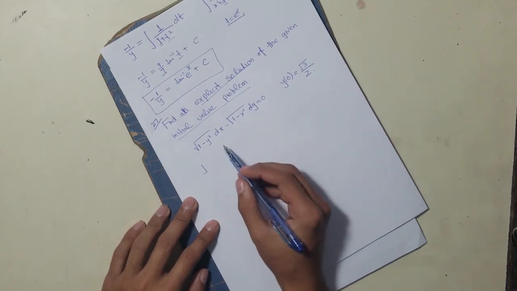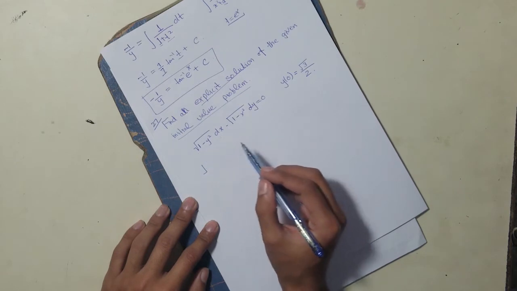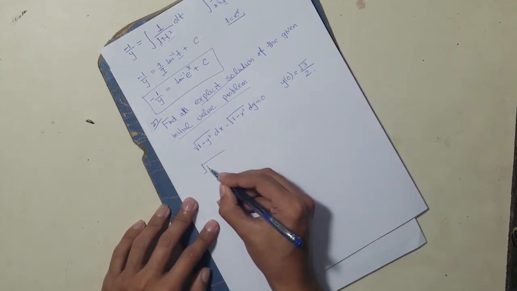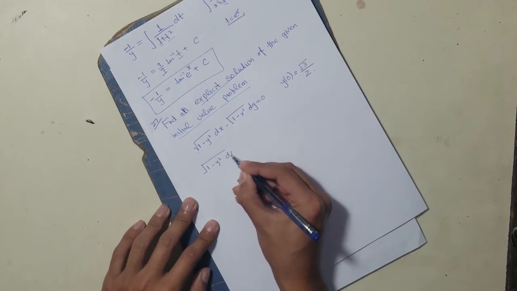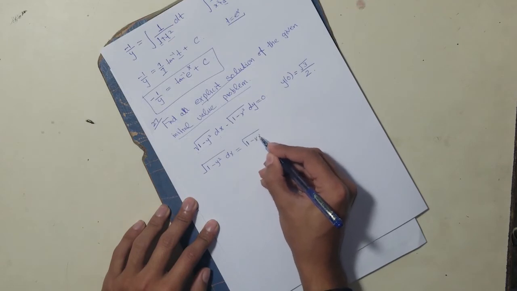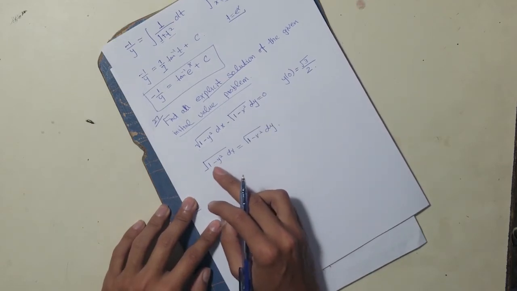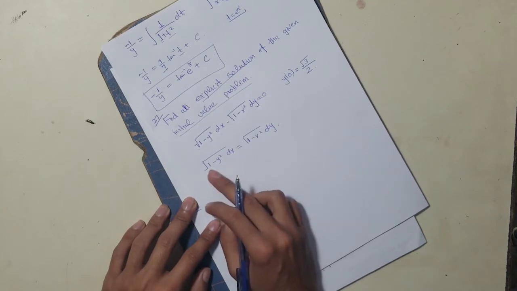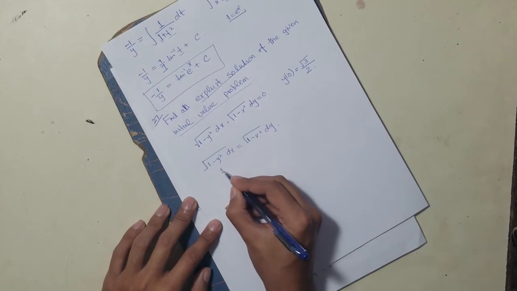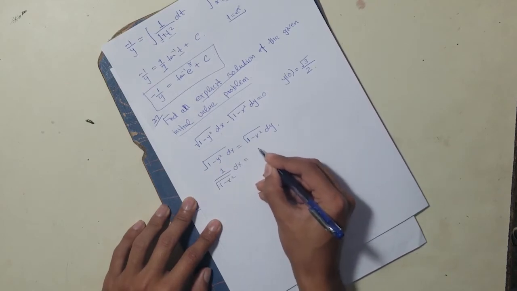By looking at this equation, I can easily identify that it is a separable variable example. So by using one or two steps, I can separate x and y. By moving this to this side, x square dy, and moving this 1 under root 1 minus y square to this side and 1 minus x square to this side, I have separated my variables. So my first step is done.